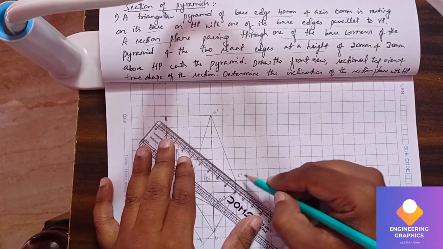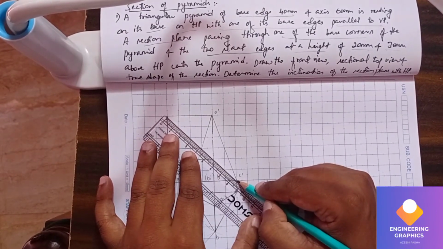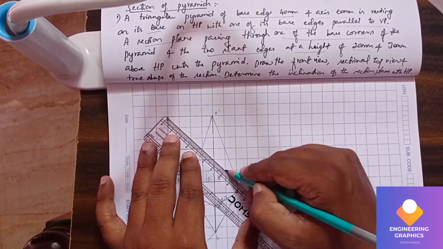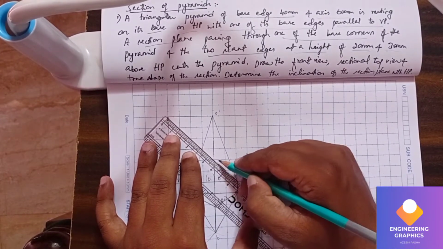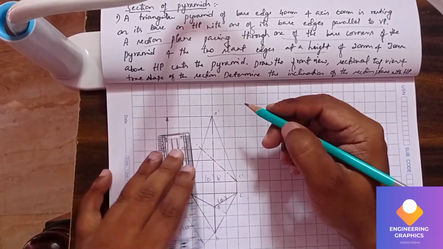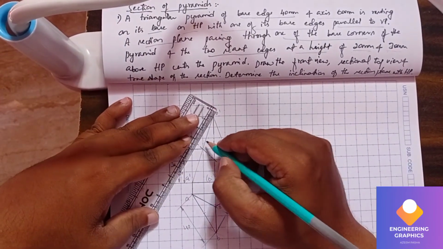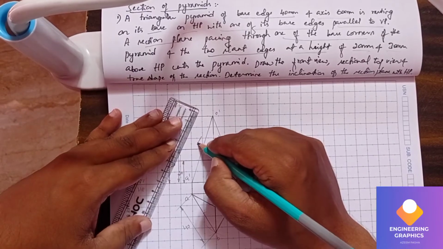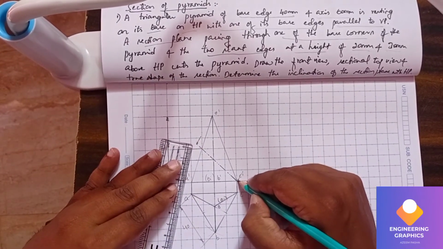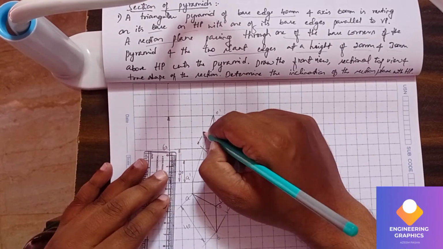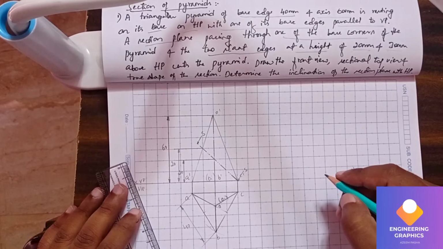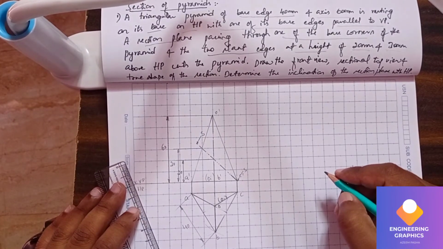Okay, now we have to draw from this corner point to this line, line 2 dash. Like this we should draw the section plane or the cut plane. Okay, this is how we should mention the section plane.